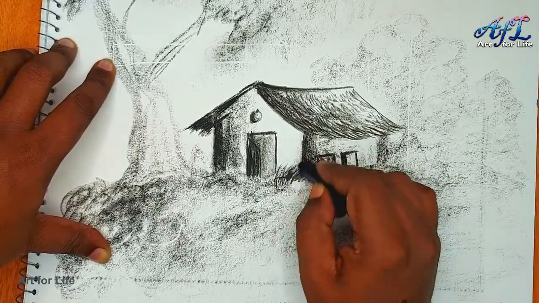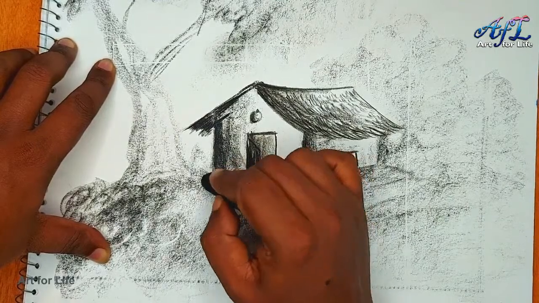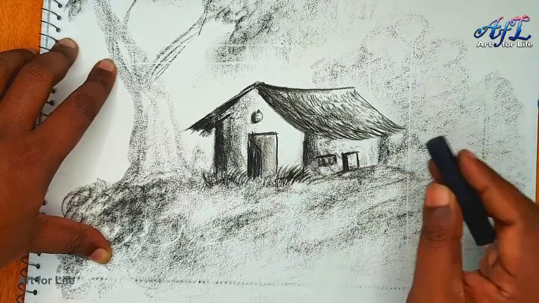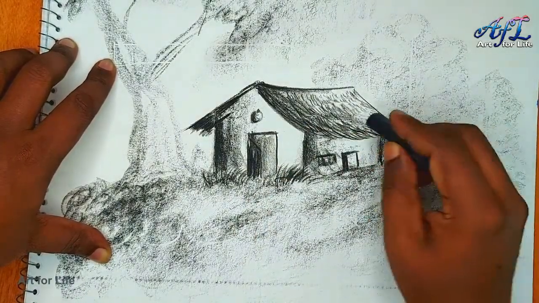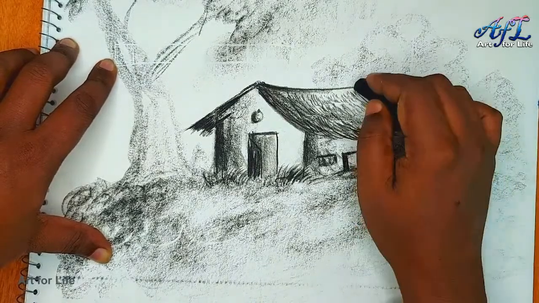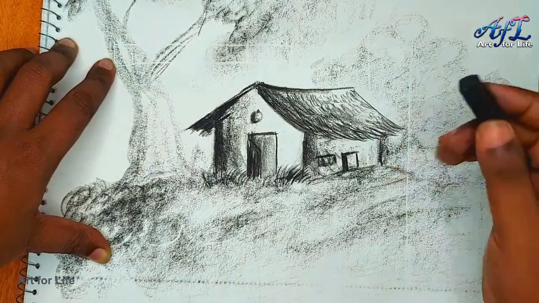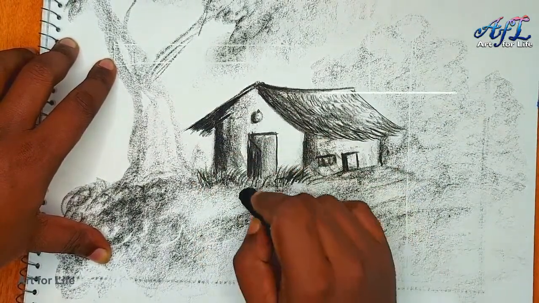You can see I'm drawing a lot of grass details and all. Be careful with your darker shades. It will be very difficult to erase, guys. Once you've drawn with charcoal with darker shades, it will be a little difficult for you to erase later. You can use a pen eraser or rubber. We also have an electric eraser and a lot of other tools. Maybe you can use it to create some shading.